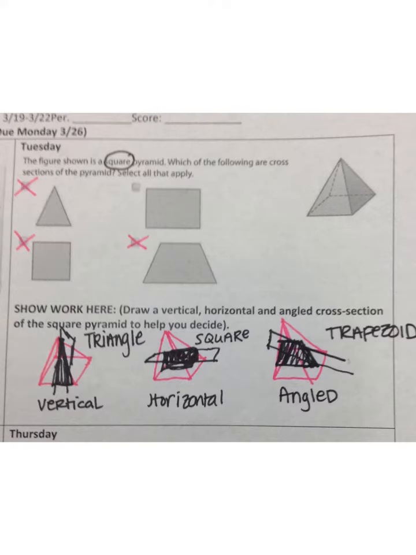All right, so I tried my best with the drawing. Down here, when I do a vertical cut, I'm going to get a triangle. A horizontal cut will result in a square. And then an angled cut, since it's a pyramid and it comes up to a point, is going to be smaller on the top than it is on the bottom. So that's going to be a trapezoid.